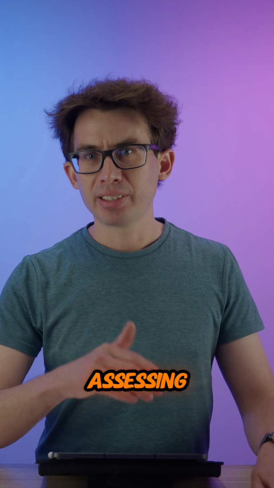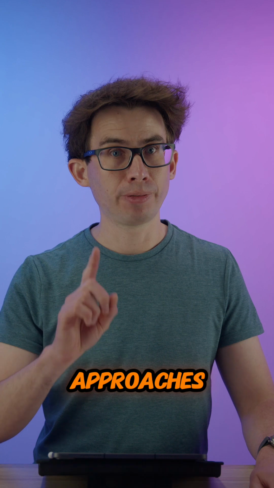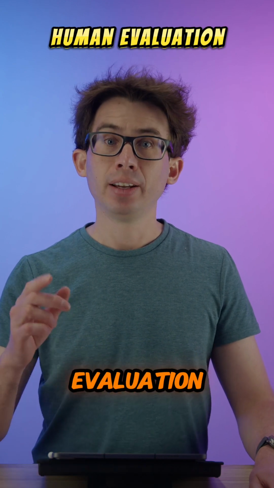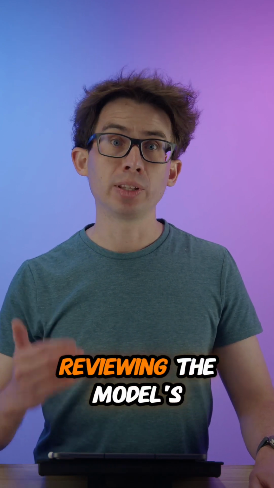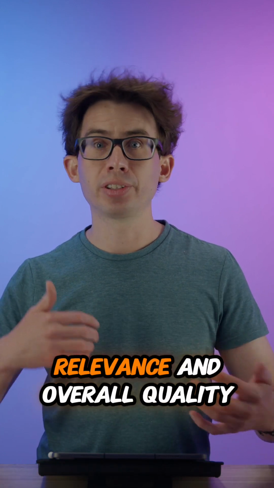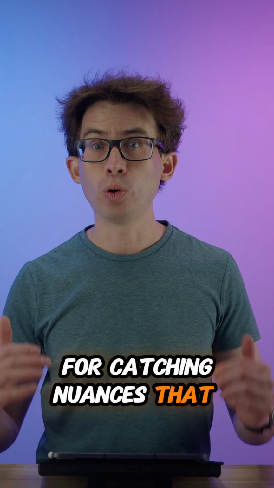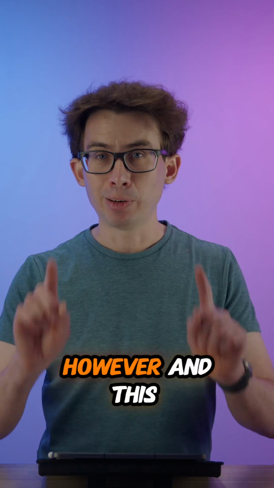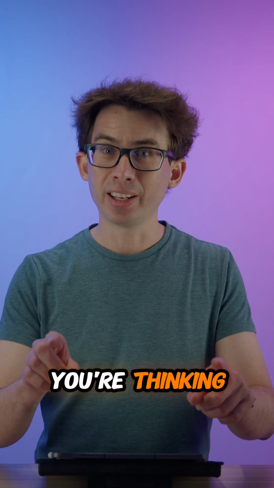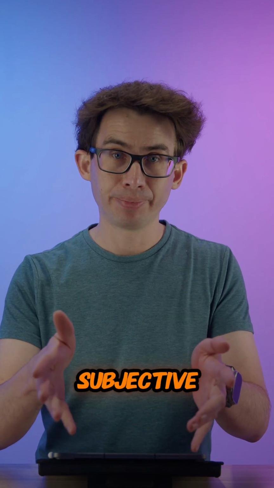Now when it comes to assessing how well a foundation model performs, we have two main approaches. The first is human evaluation. This involves real people reviewing the model's outputs. Humans can assess things like coherence, relevance, and overall quality. It's great for catching nuances that automated metrics might miss. However, and this is probably what you're thinking, it can be time-consuming and quite subjective.